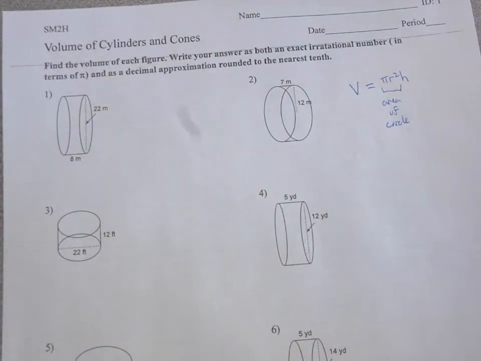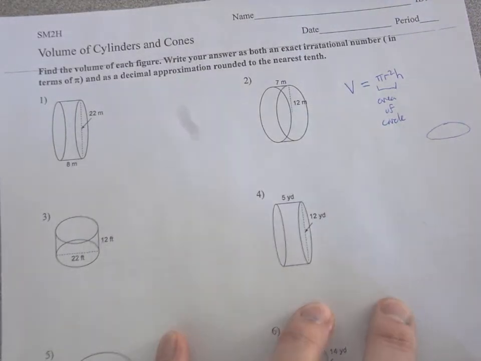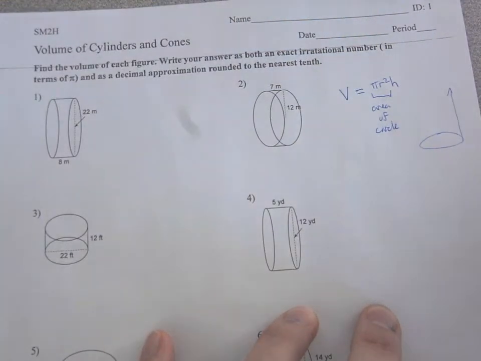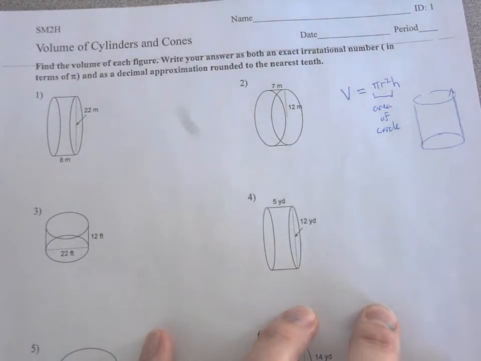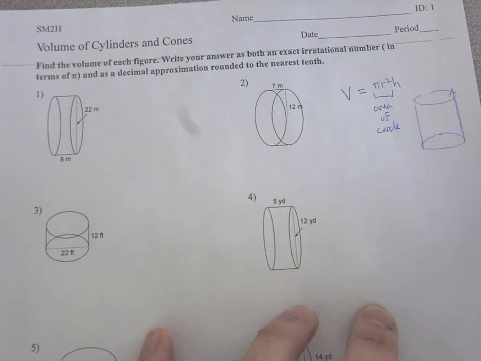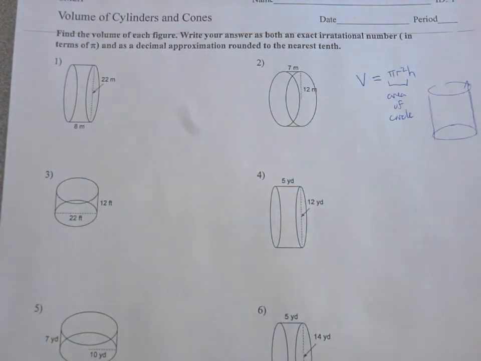So what you're doing basically is taking a bottom circle, a two-dimensional area, and multiplying that up in a direction until you get a three-dimensional shape. So that's what the formula means: find the area of a circle and multiply it by this third dimension so that you have the three-dimensional volume inside, how much space fits inside this three-dimensional object.